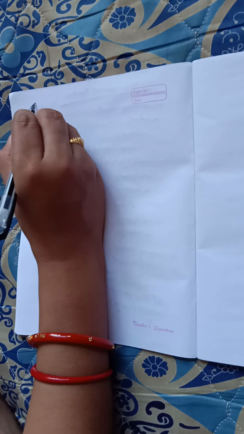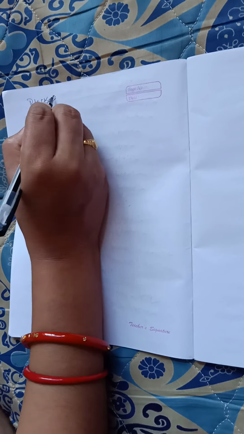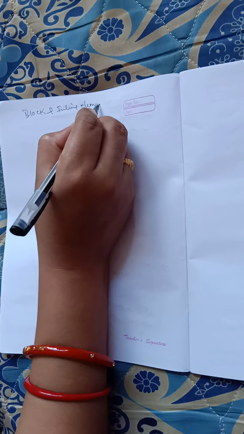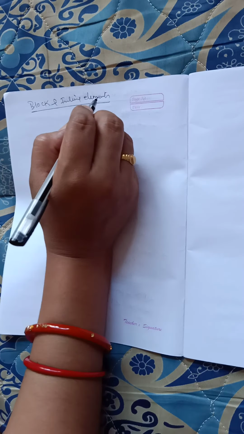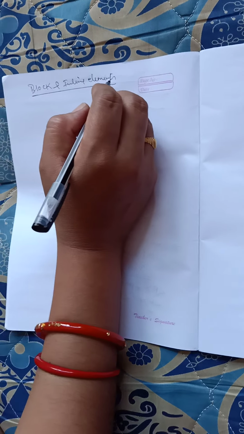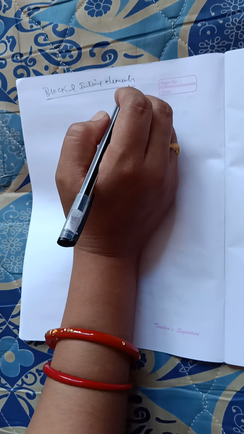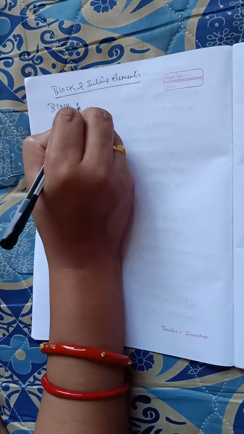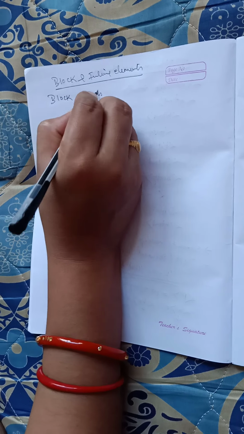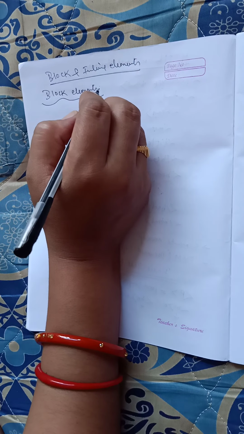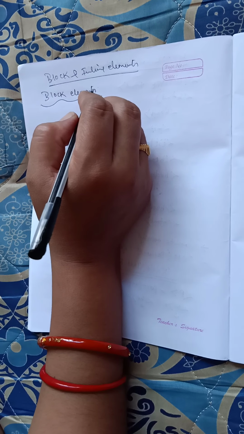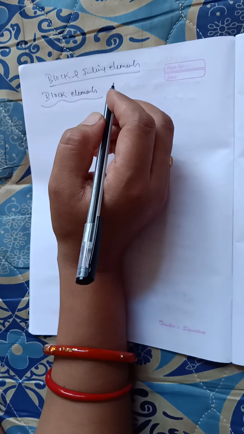Next, let's discuss block and inline elements. Block elements are the major components of the page that display like rectangular blocks stacking up the page.